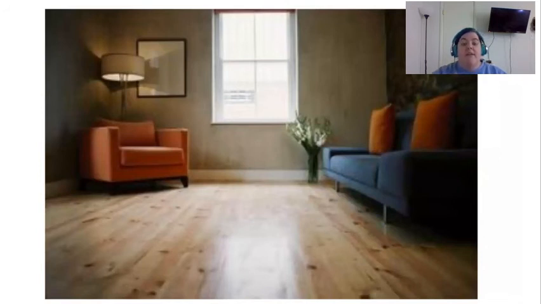For example, in this picture right here, we see that we actually have a lot of open space, and it's not necessarily the most inviting space. It uses a lot of darker wall colors, so it actually makes the space look more closed in, even though there's a lot of open floor space.